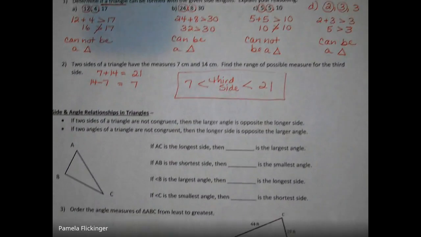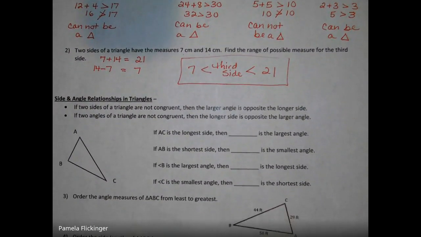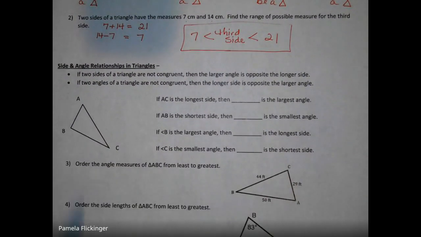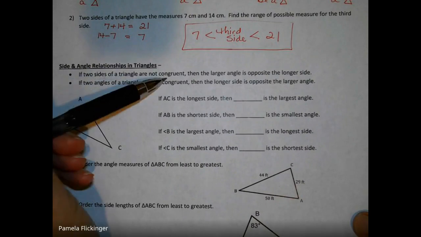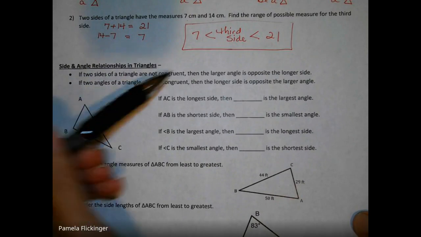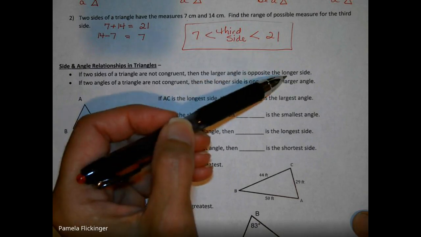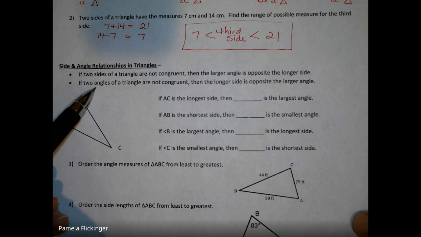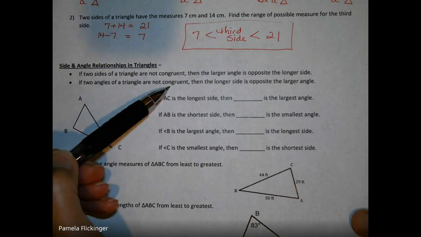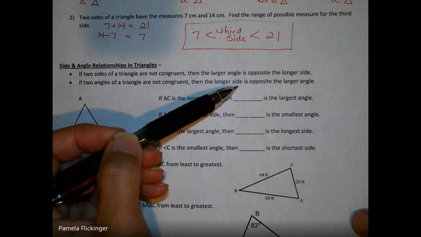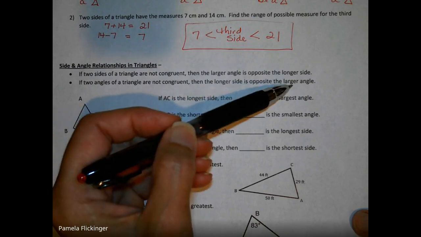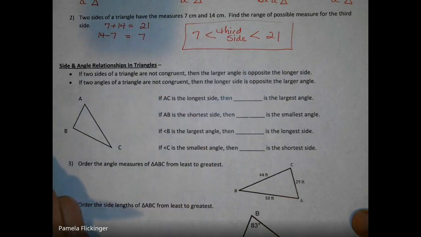All right, sides and angle relationship. If we have two sides of a triangle that are not congruent, I know the larger angle will always be opposite the longer side. If two angles of a triangle are not the same, not congruent, then the longer side will be opposite whichever the larger angle is. All right.